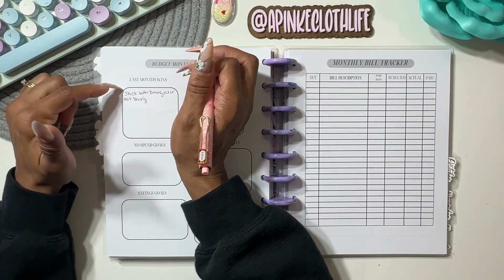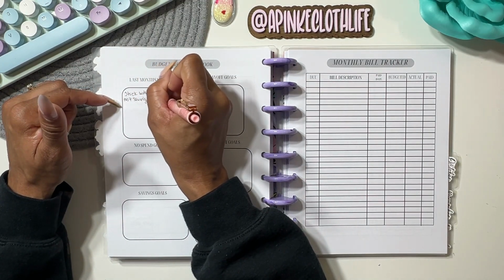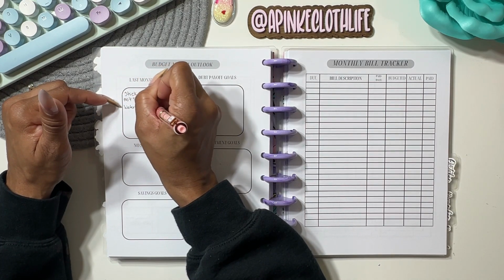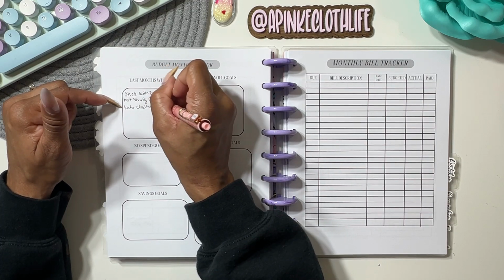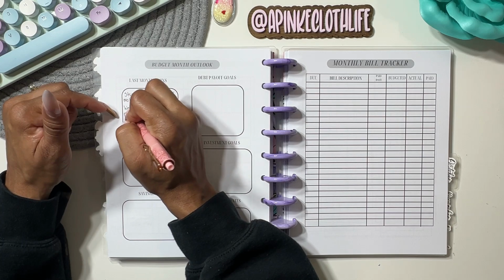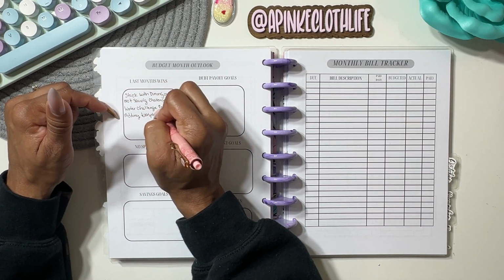Okay, so I stuck with my dining out or not savings challenge, and I did end up doing my water challenge. I did pretty good. And then also adding to my Alpha Savings Challenge, I did pretty good with that.